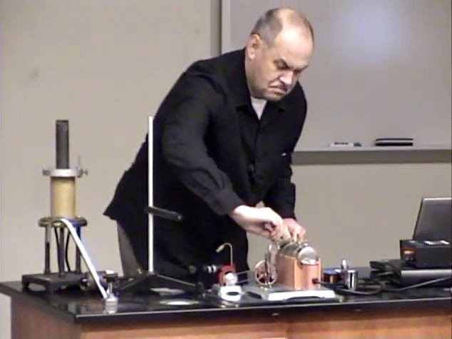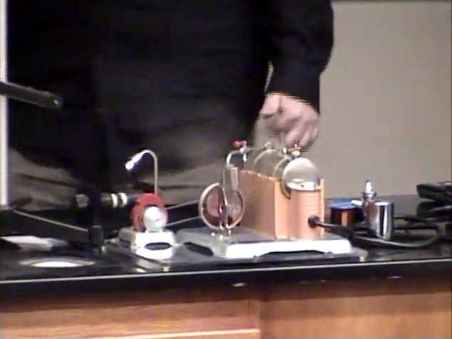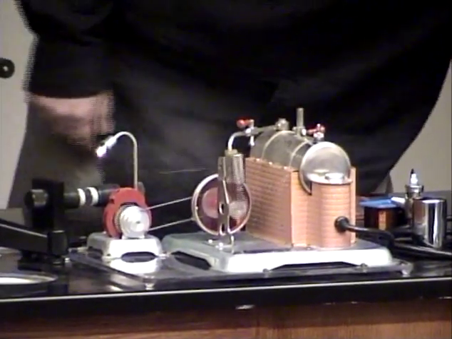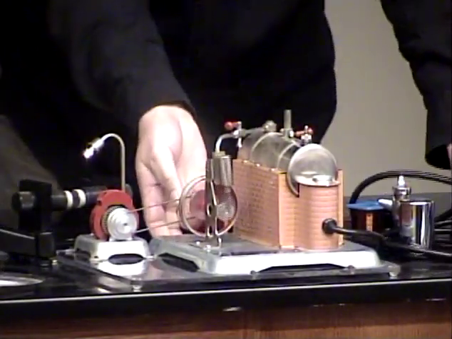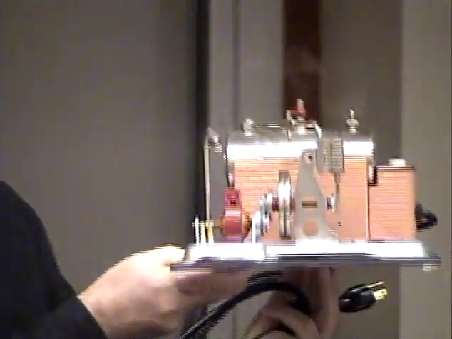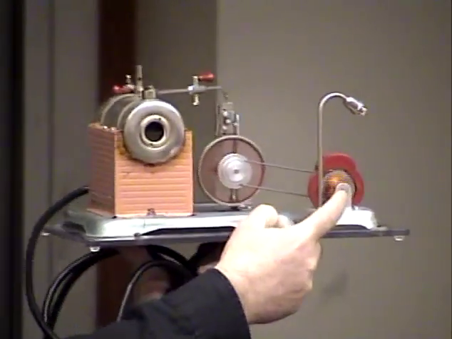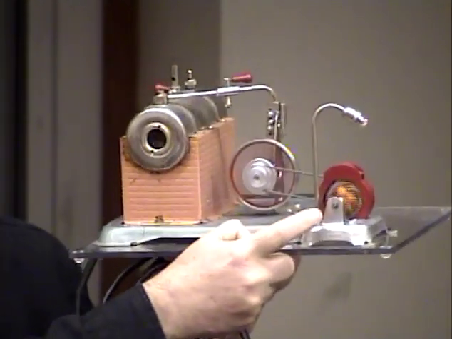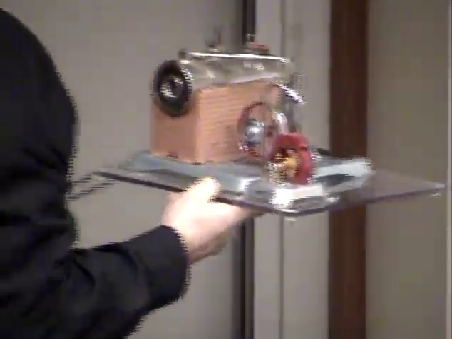All right, now here we have a model of a power station. In a power station we use something to turn generators, and when generators turn, they produce electromotive force.